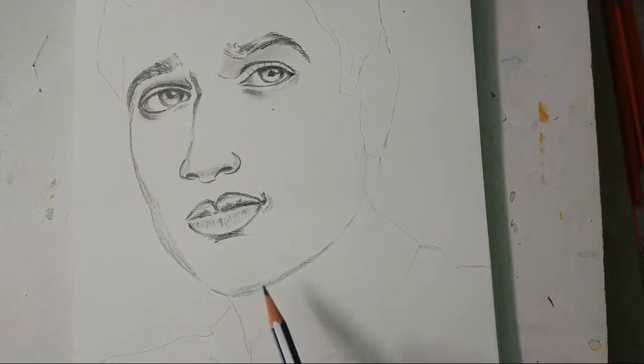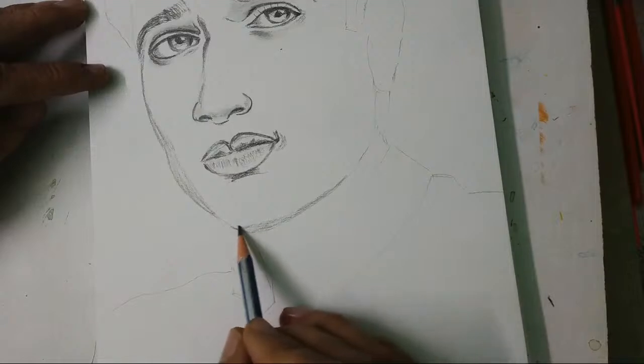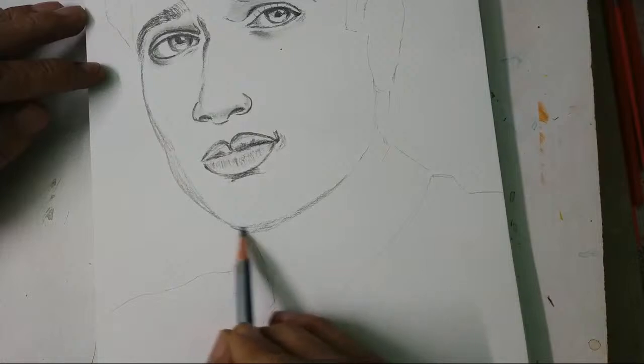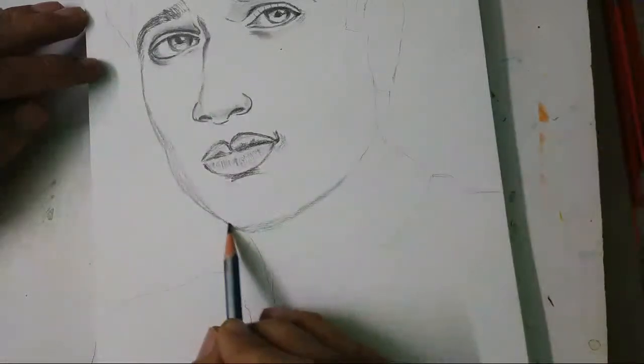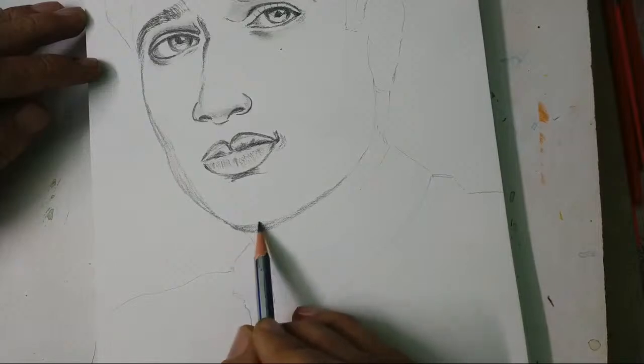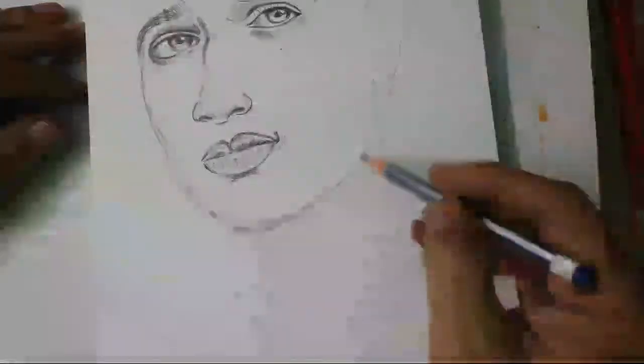You don't need another type of pencil. If you are not comfortable with varying pressure, then definitely you can check out some of the pencils mentioned. Sometimes I use them, but if you can vary the pressure with the help of a pencil, it's good.